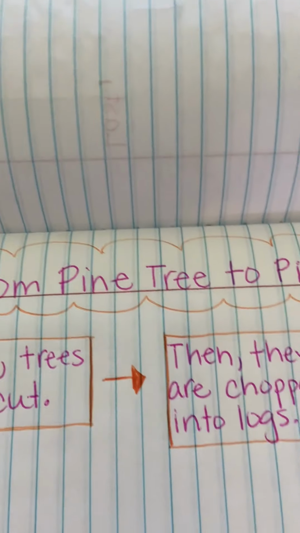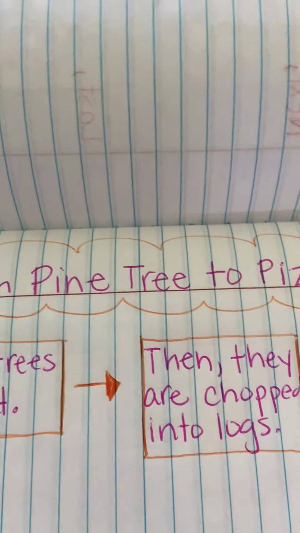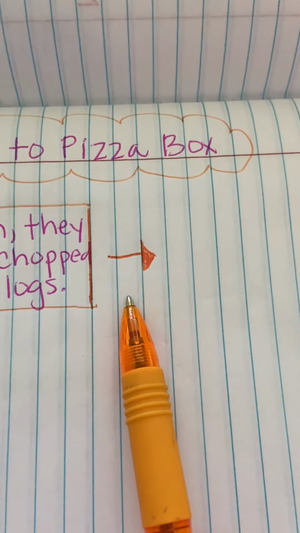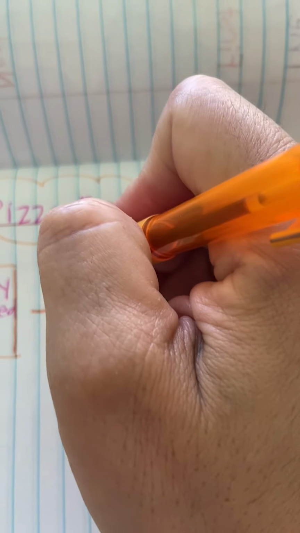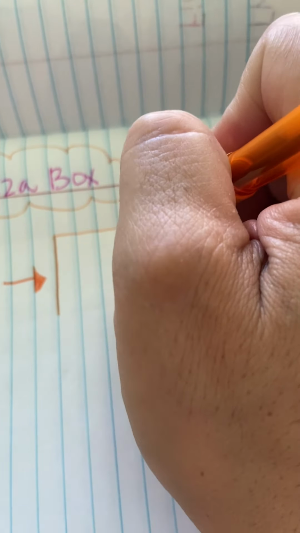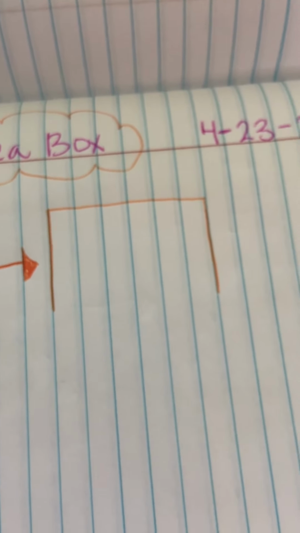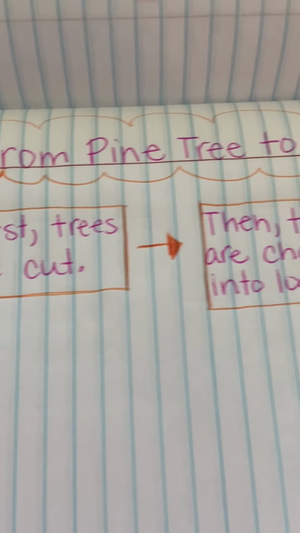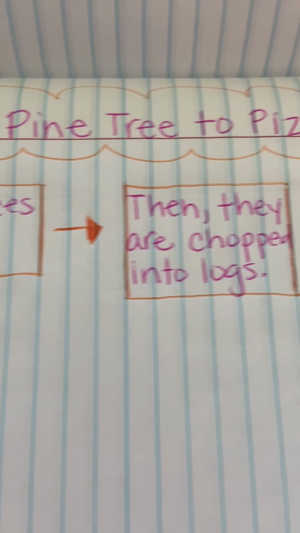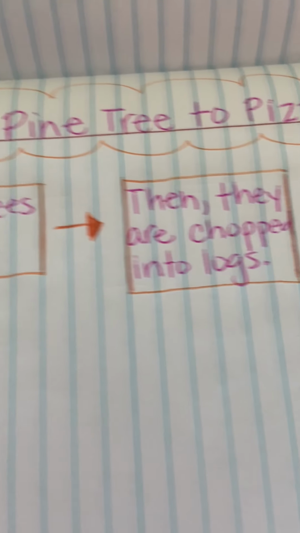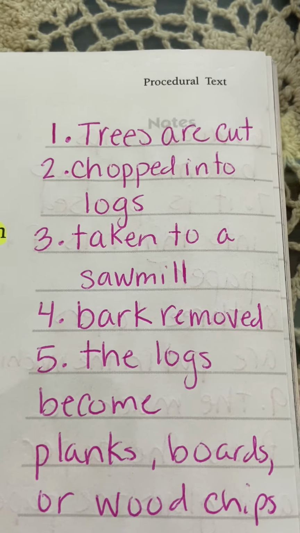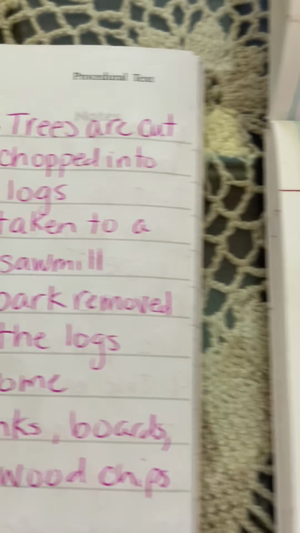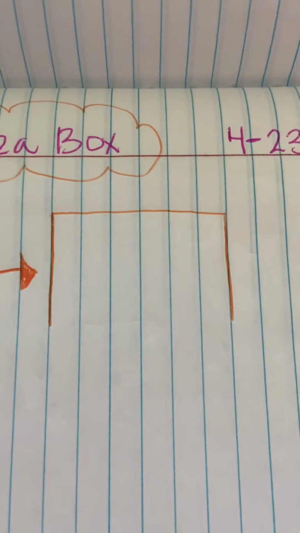Let me grab my pen. I am going to do the third one here. There's my arrow. Let me make my box. Remember that I like to leave the box open on the bottom, just in case you need to write some more. What is the third step in making our cardboard box, our pizza box? Okay, so first the trees are cut, then they are chopped into logs. The third step is they are taken to a sawmill. Okay, so that's exactly what I'm going to write down right here.